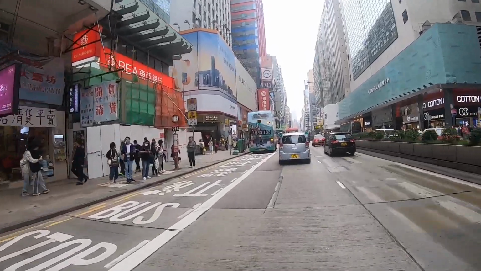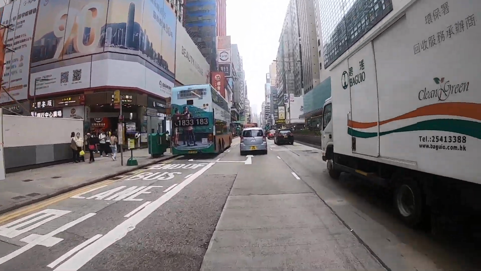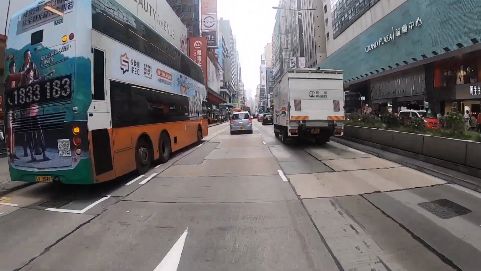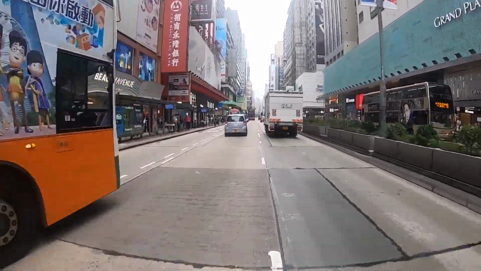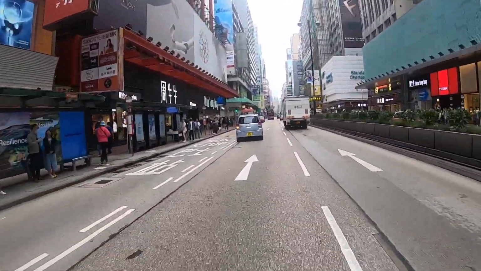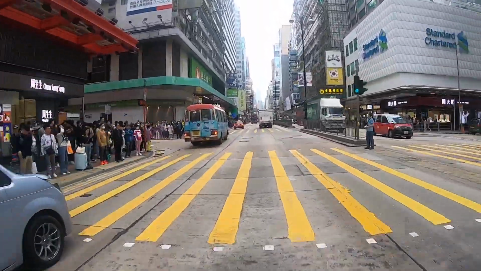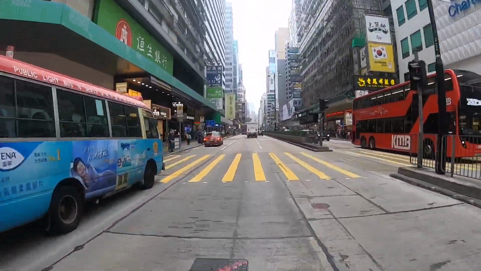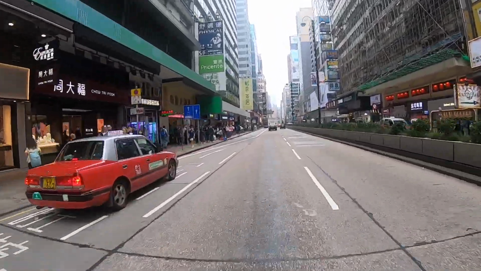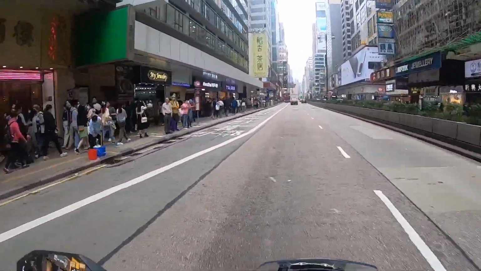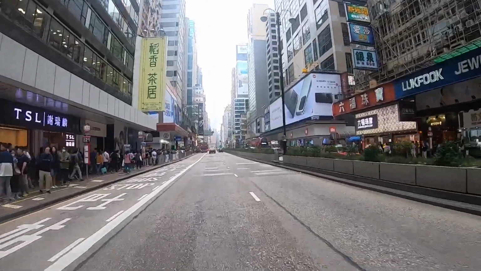Not only that, there's actually just, we're passing now, the street down to the right is famous for Chinese tea. Tea drinking is part of the culture here, and Mongkok has many traditional Chinese tea shops that sell lots of teas and tea accessories at reasonable prices, much cheaper than you'll find in department stores.